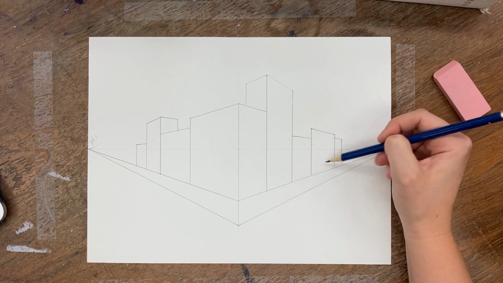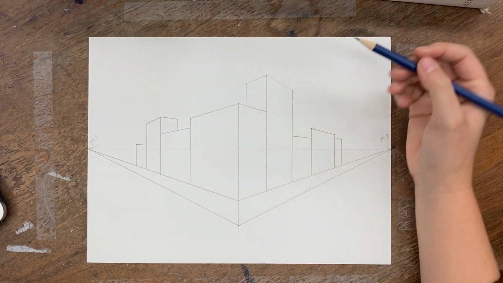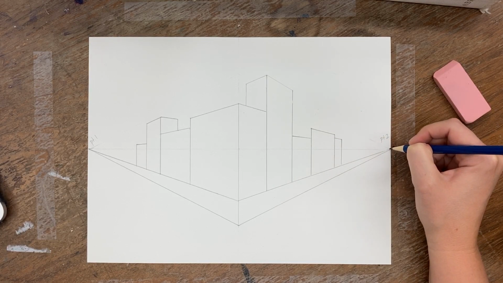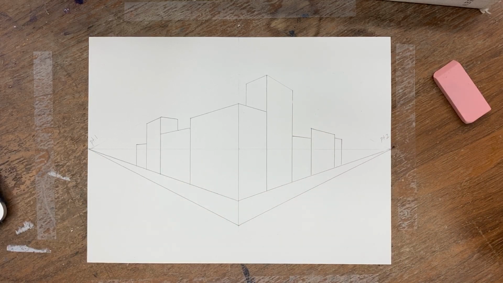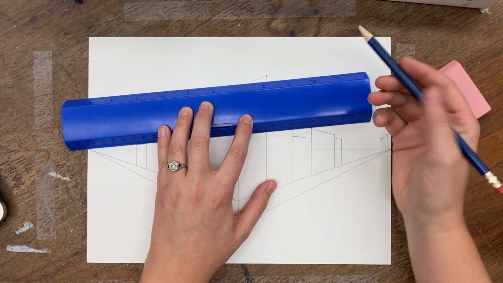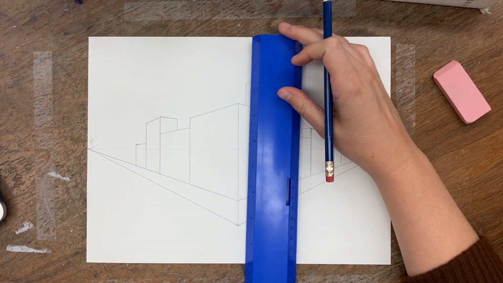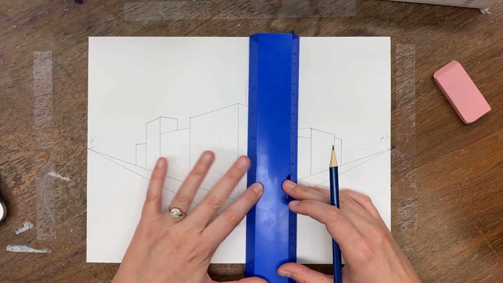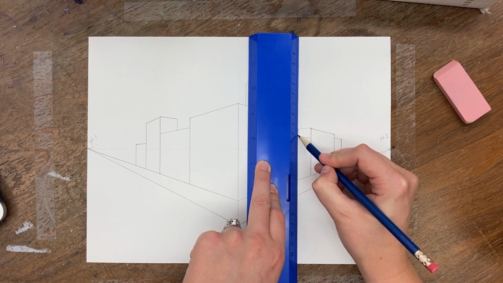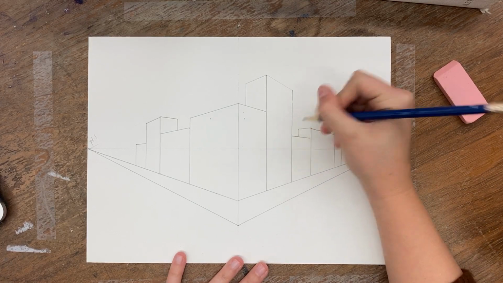So I still need to do this building right here. I'm going to do the same process for this building that I did with this one and this one. And because this building is on the right-hand side of my project, I'm not going to connect it to point 2. I'm going to connect it to point 1 because I'm adding depth to that building. So I'm going to line up the tallest corner. I'm going to draw in a little bit of the side of this building. Line up my ruler with my vertical line, which I'm using the corner of the building. Connect it down. And here I have created depth for my 3 buildings.